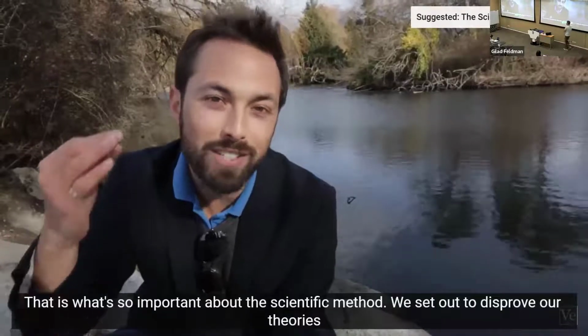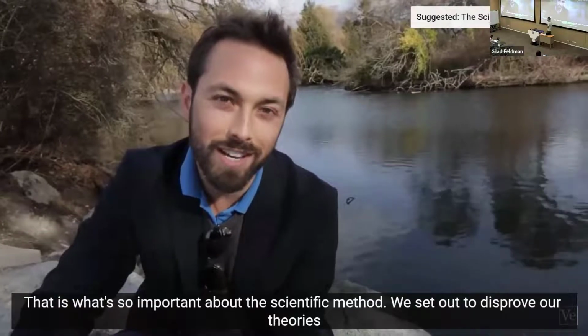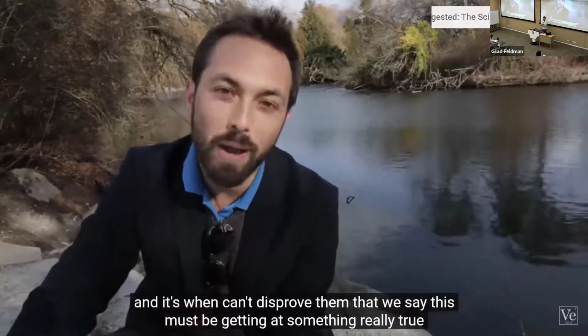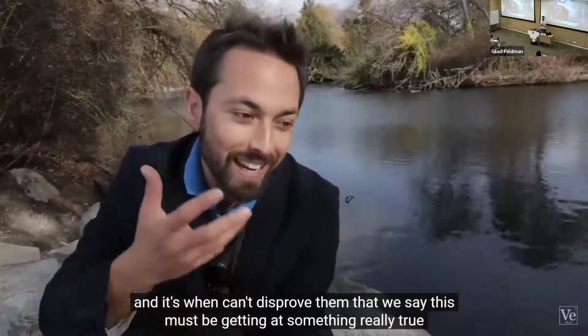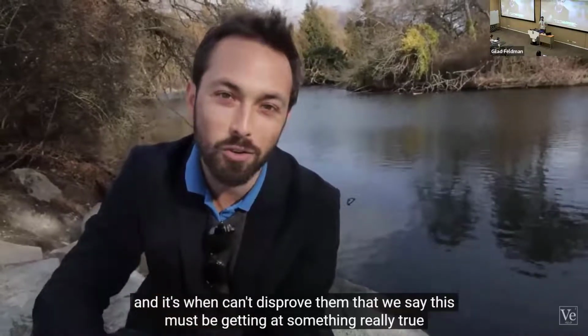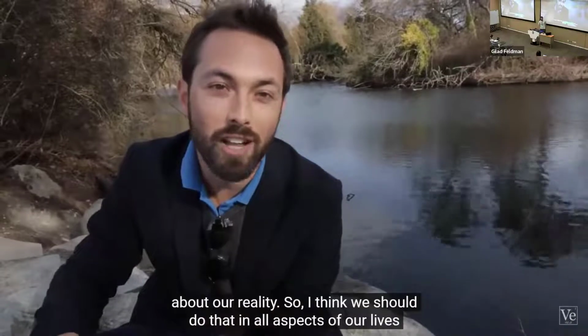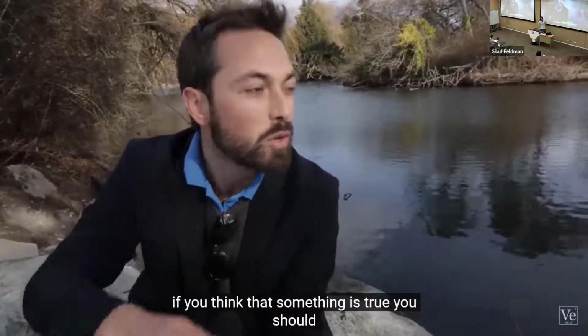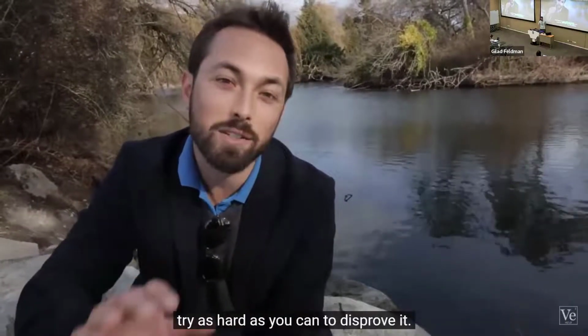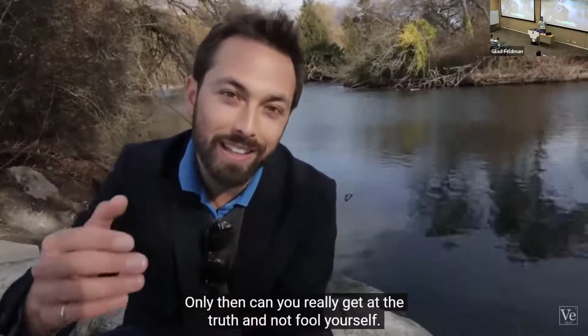That is what's so important about the scientific method. We set out to disprove our theories. And it's when we can't disprove them that we say, this must be getting at something really true about our reality. So I think we should do that in all aspects of our lives. If you think that something is true, you should try as hard as you can to disprove it. Only then can you really get at the truth and not fool yourself.